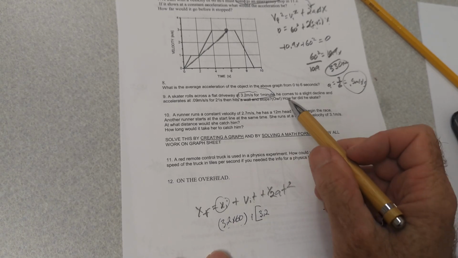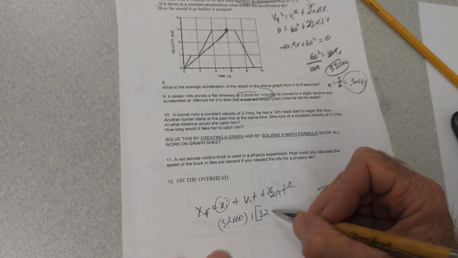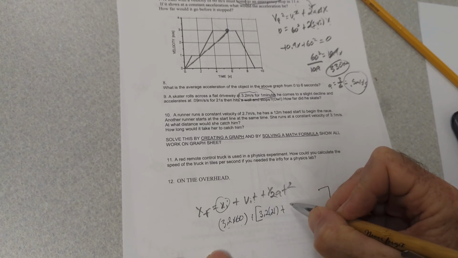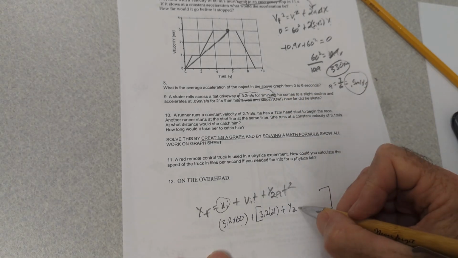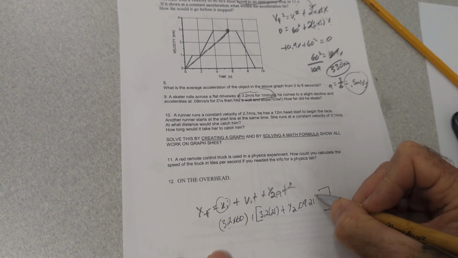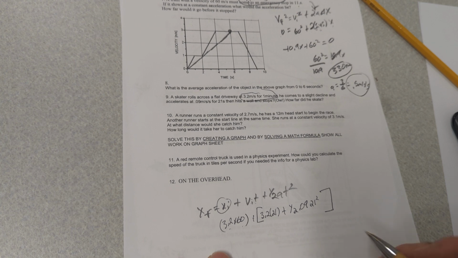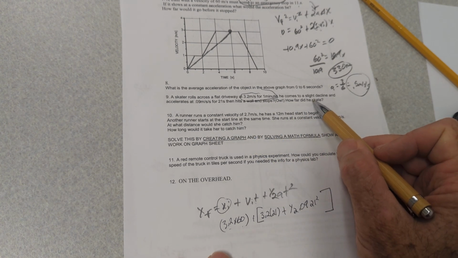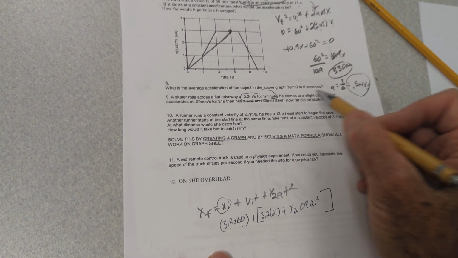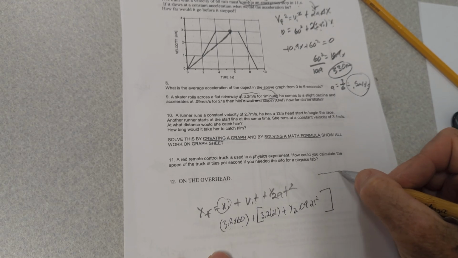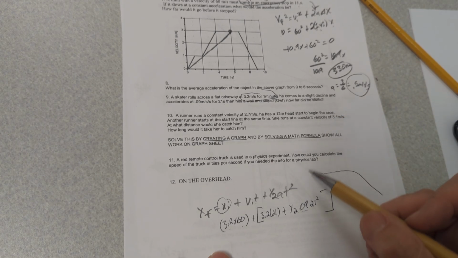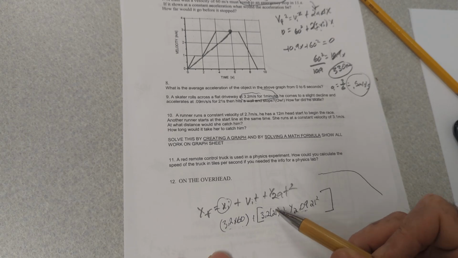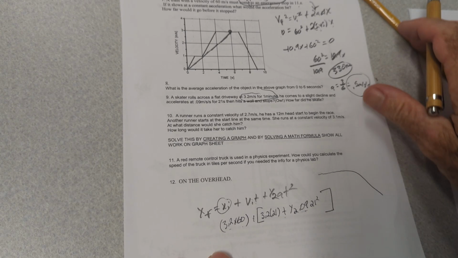How long is he on the hill? 21 seconds. 3.2 times 21 plus 1/2 his acceleration, which is 0.09, times 21 squared. Okay? In this example, he's going faster. He's going down a decline, which means the skater is skating and then goes downhill, so he's speeding up. So the number right here for acceleration is positive. If he was going uphill, then we would have a negative number here, and this would end up being minus. I think most of you know what I'm talking about.